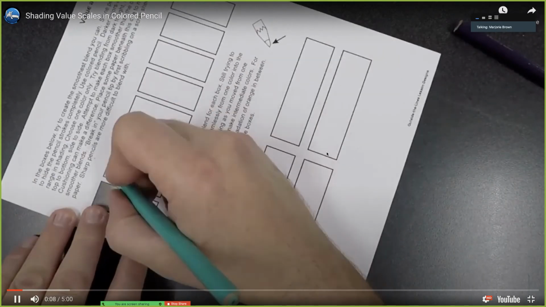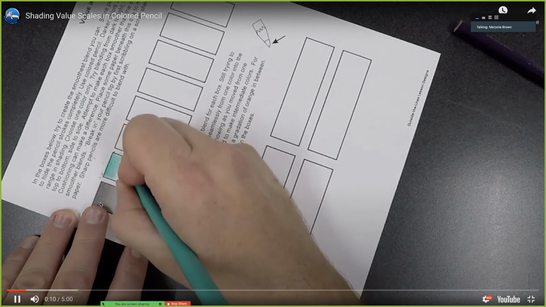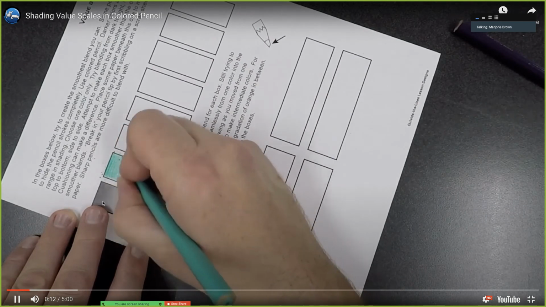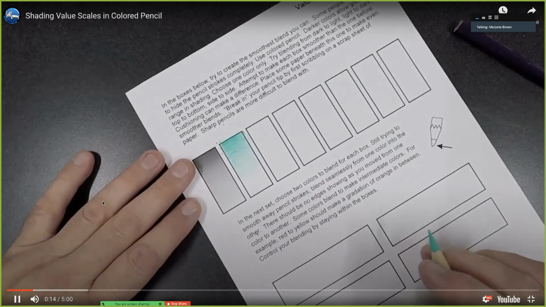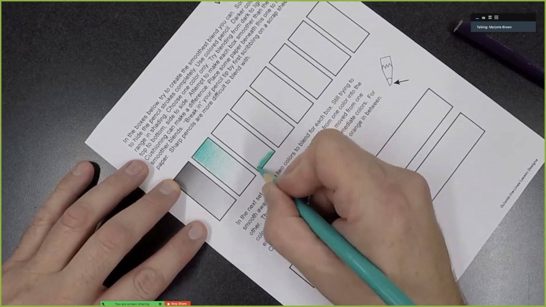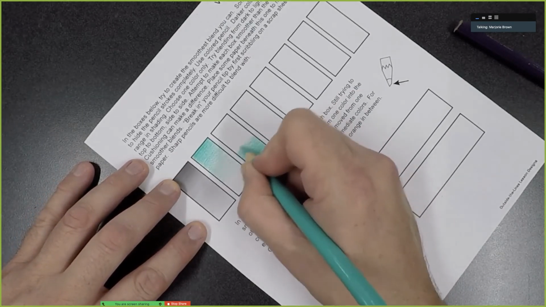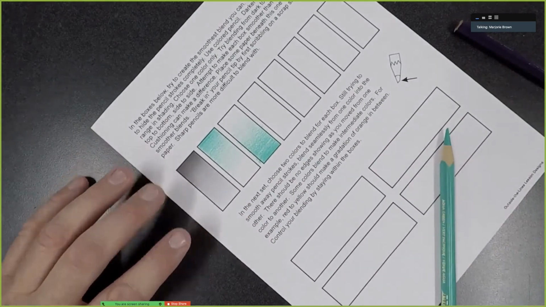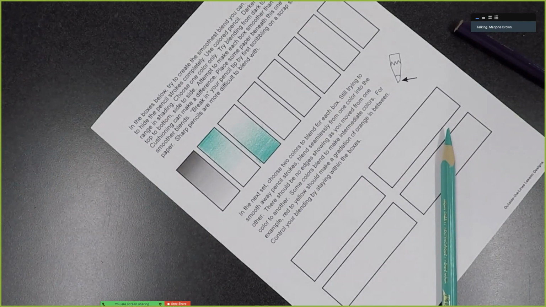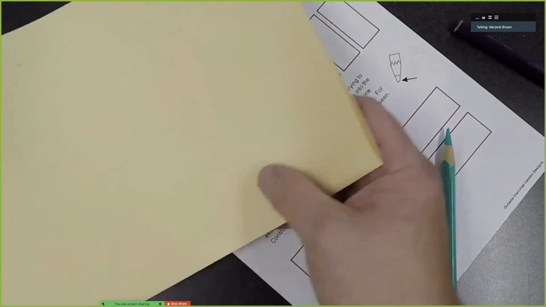So we've already learned how to do graphite in a value range, but this here is a color pencil doing a value range. And this is just one color pencil, and it's the amount of pressure that they are putting. The less pressure, the lighter the value range appears. So that's very basic. She's going in different directions to kind of show you different optical illusions that you can create with the color pencil.